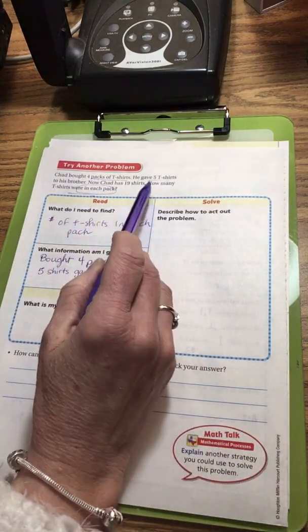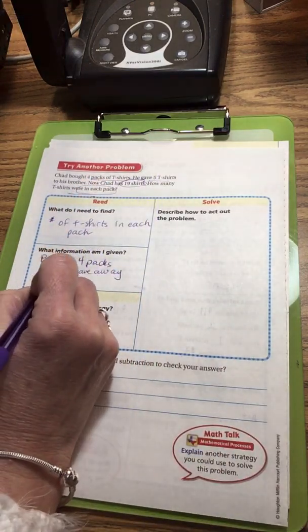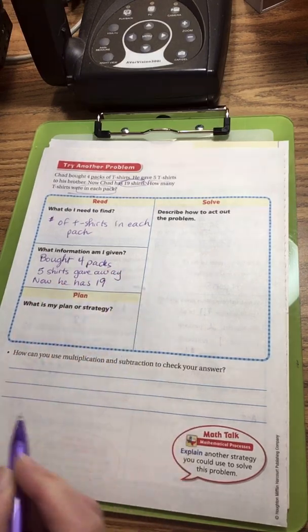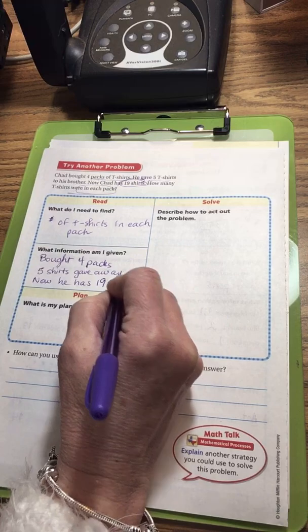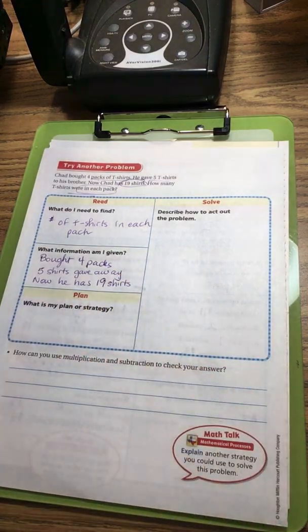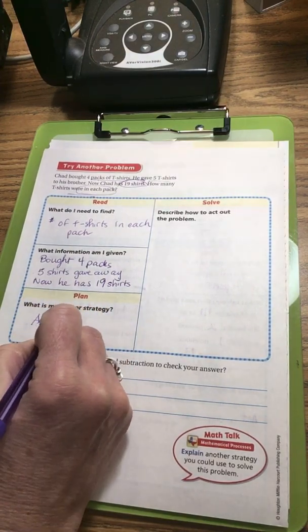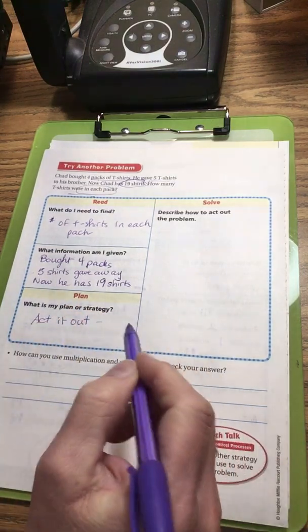Chad has how many left over? Now he has 19. Now 19 isn't the total number of shirts that he had to begin with, is it? Because he gave 5 of those away. So what would be your plan or your strategy? Well, we're going to act it out by drawing it out. Act it out. We're going to draw it out so we can see it in our mind how it worked.